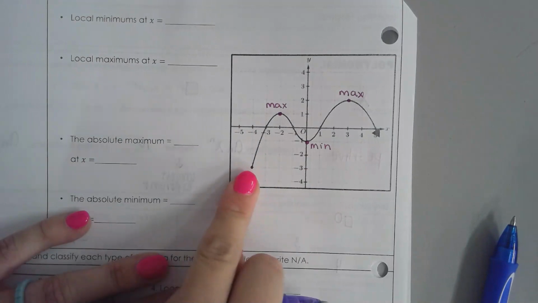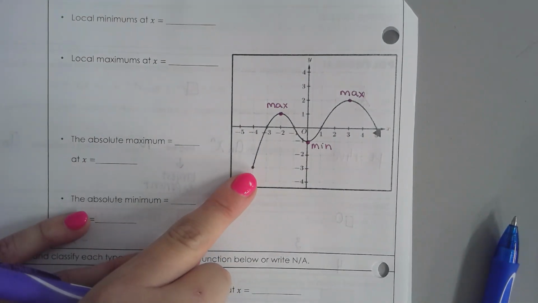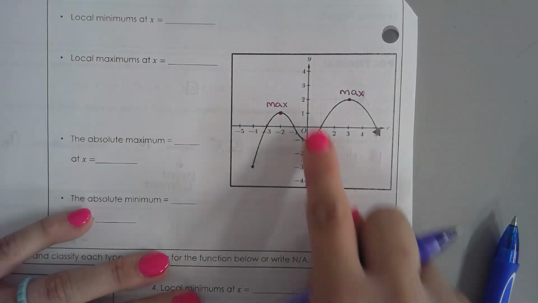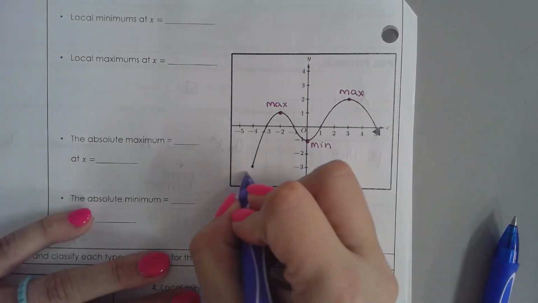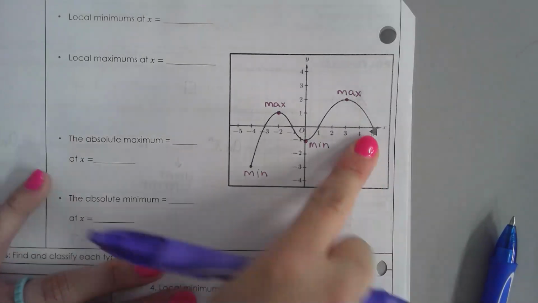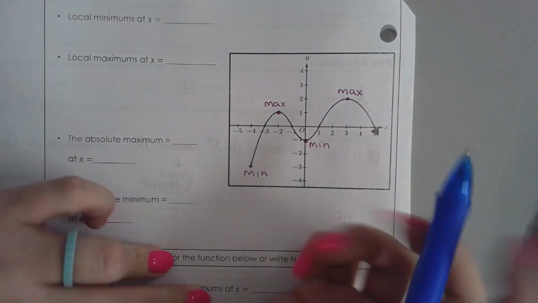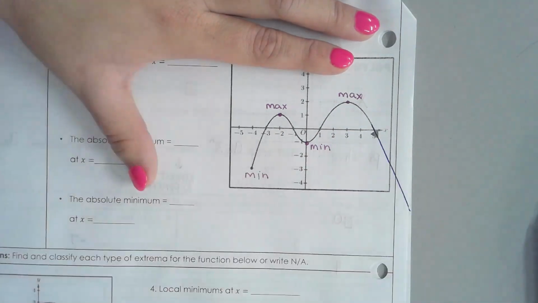But when I said endpoint, this is what I'm talking about. It's an endpoint. It counts as one of our, and it would be a minimum because the graph is down here. So that would be considered a minimum. This arrow really means that this graph continues forever. Okay.